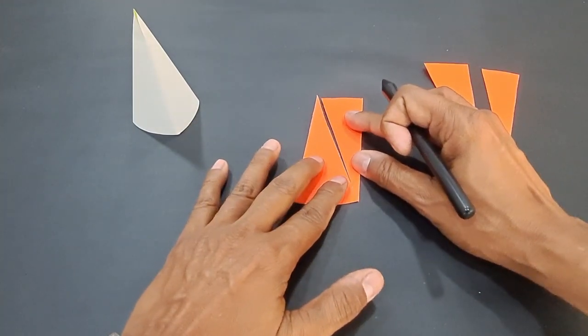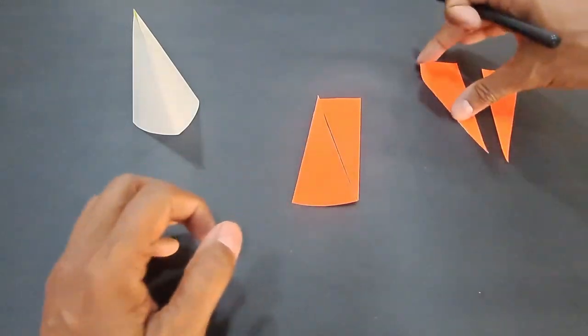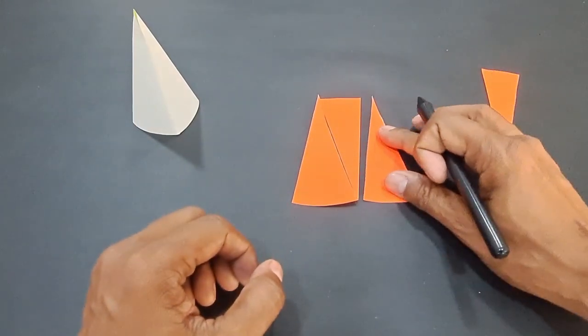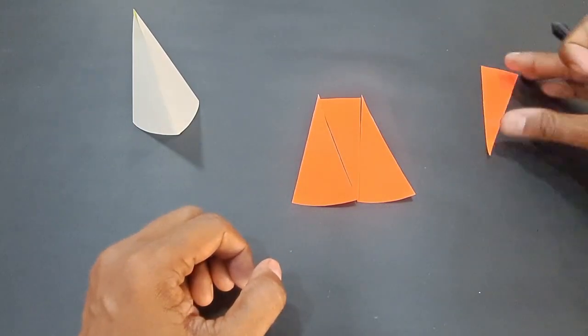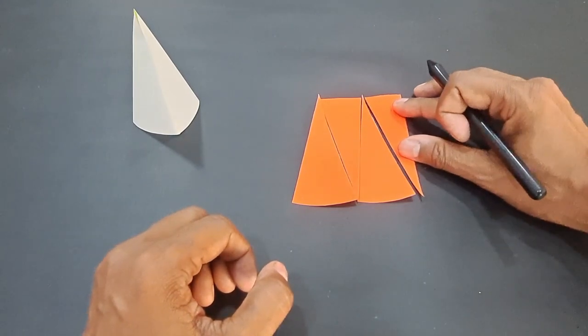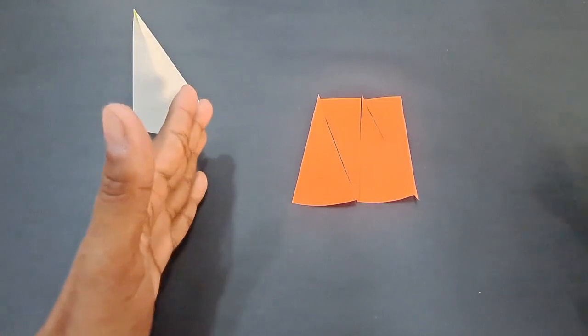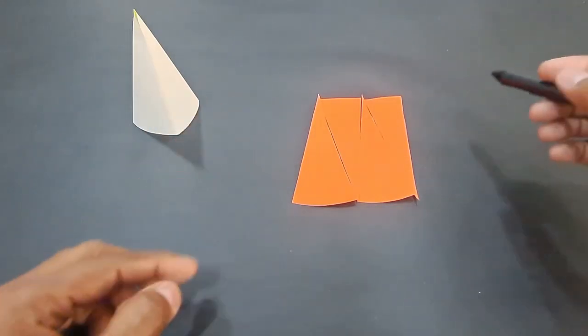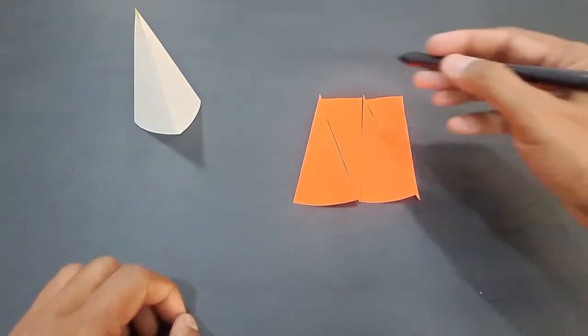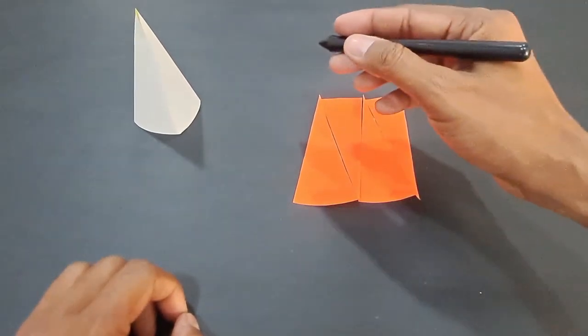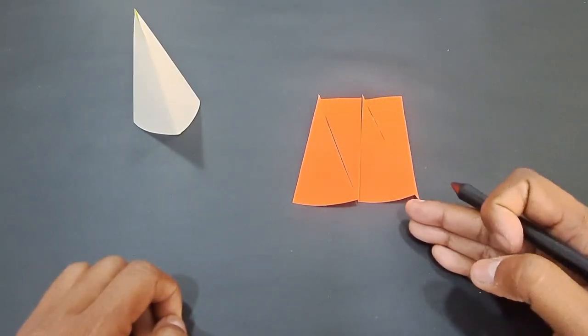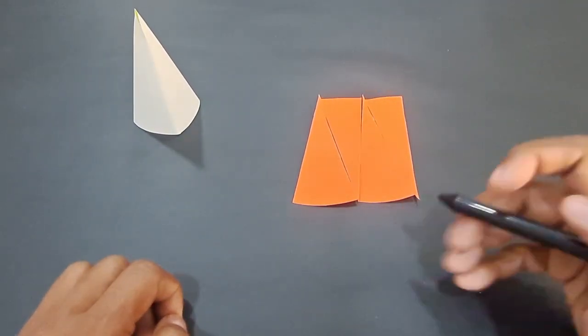When you arrange all these pieces in this form, one of them has to be inverted like this. Keep on arranging all the pieces. I have taken only 4 pieces, that's why the shape is looking like this. But when you take a larger number of pieces of the entire circle, this will be more like a parallelogram or very closely resembling a rectangle.